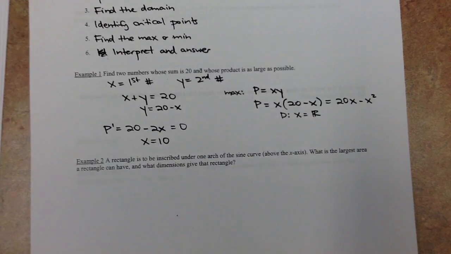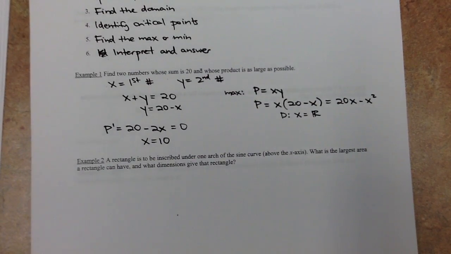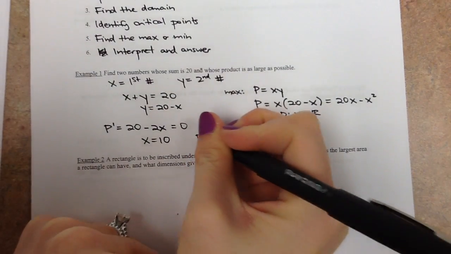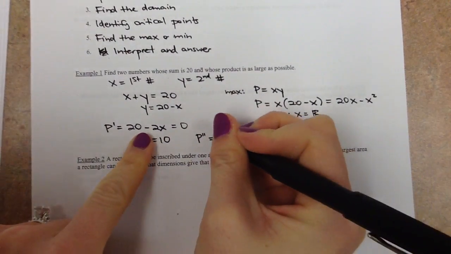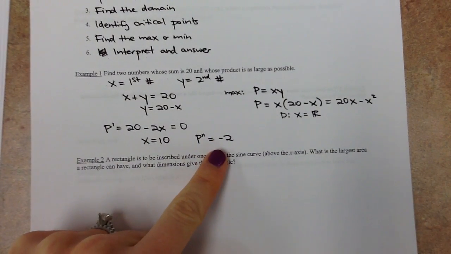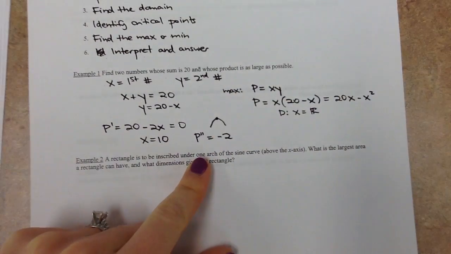And so I can identify that as either a max or a min. One thing that would be really easy to do, because I could set up a sign chart and I could do the first derivative test, but the second derivative test is actually super, super easy here. So if we take the second derivative, the derivative of this is a -2. So what that means is that my shape is concave down. And if my shape is concave down, then any critical points that I have must be a max.